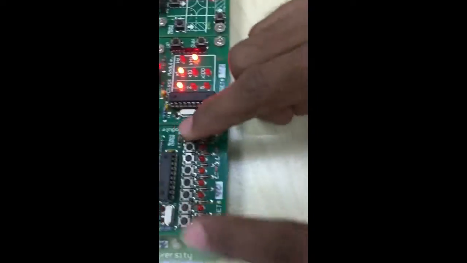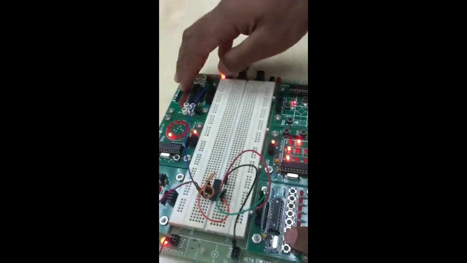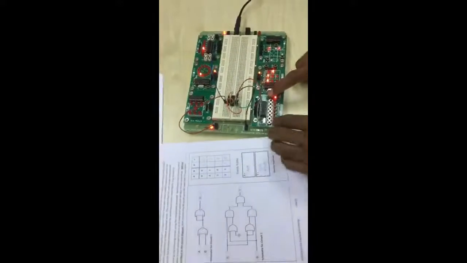So let's start with the first row of the table, which is A0 and B0. The LED should not be on, as in the table. The next one is A0 and B1. The LED goes on as there's an input of 1 here.